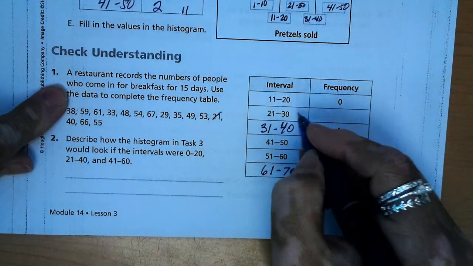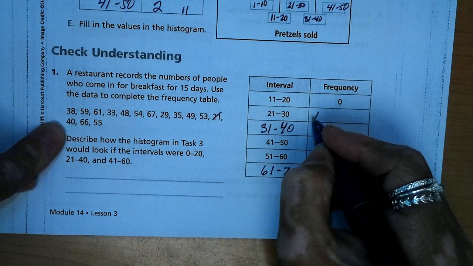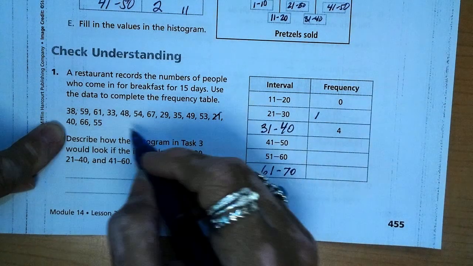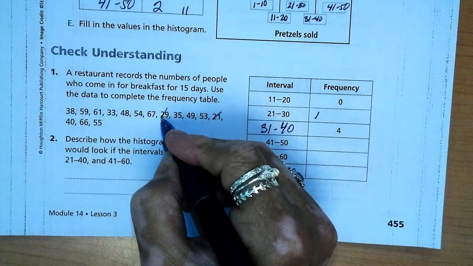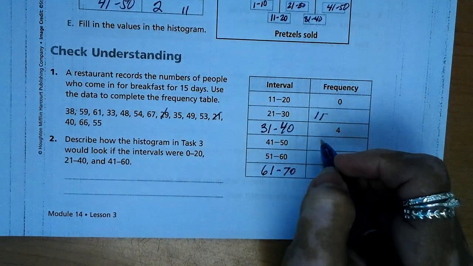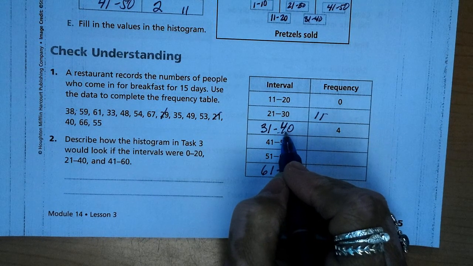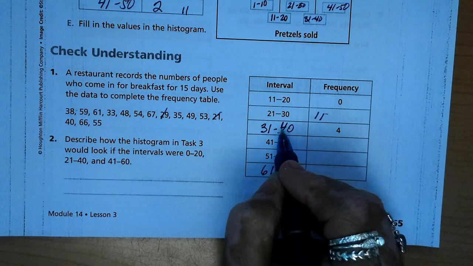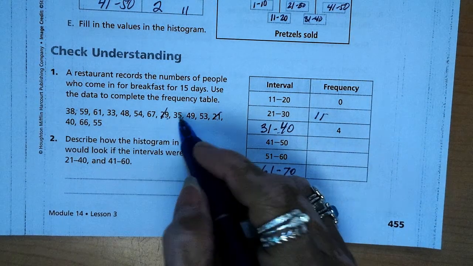Only 21 to 30, so that would be 21 and 29.